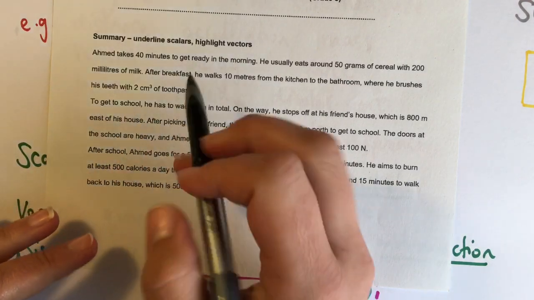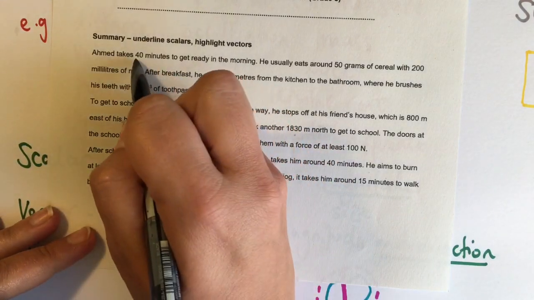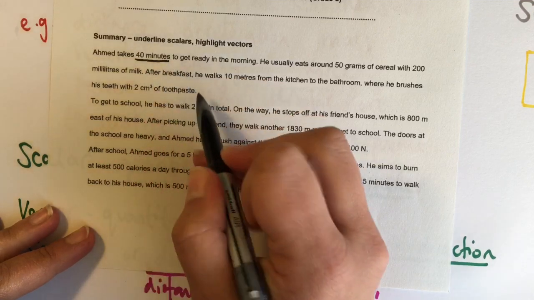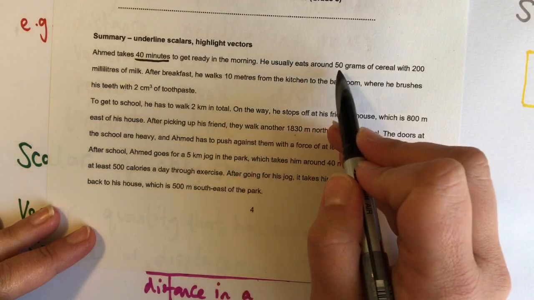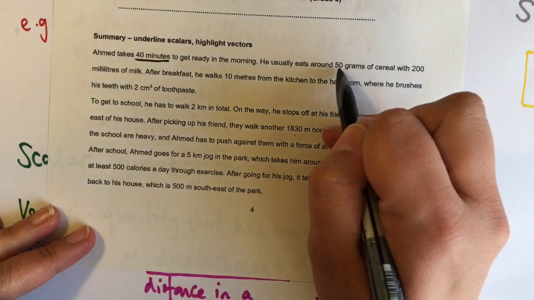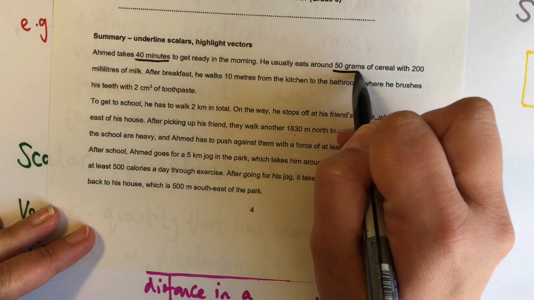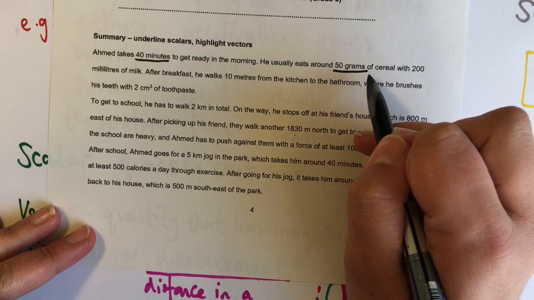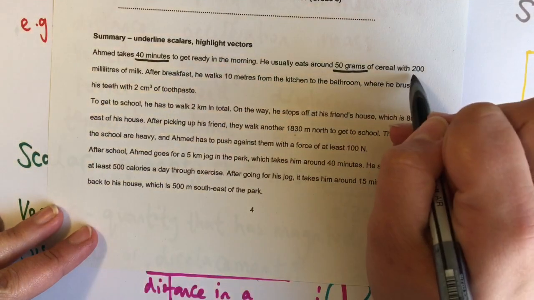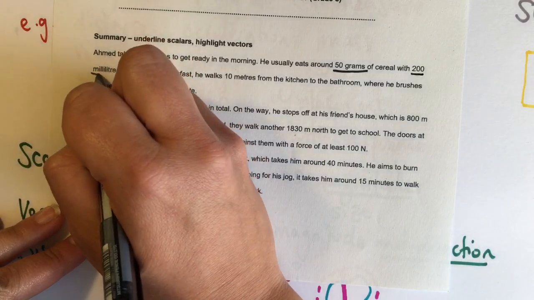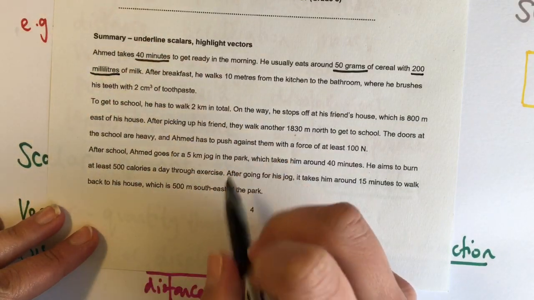So Ahmed takes 40 minutes, so 40 minutes is time, which is a scalar, to get ready in the morning. He usually eats around 50 grams of cereal. 50 grams is mass, which is a scalar, with 200 millilitres of milk. So 200 millilitres is a scalar.